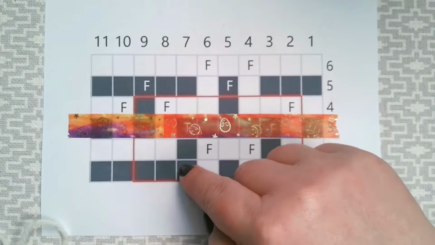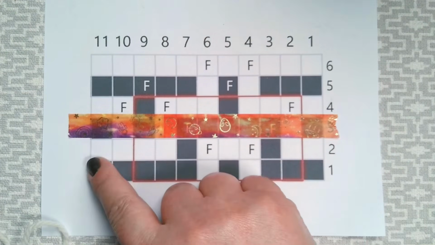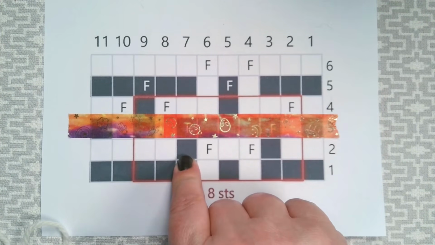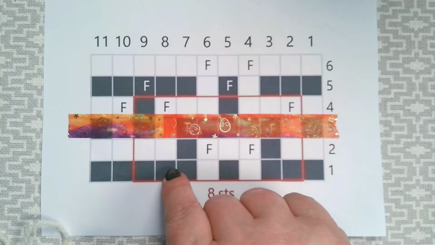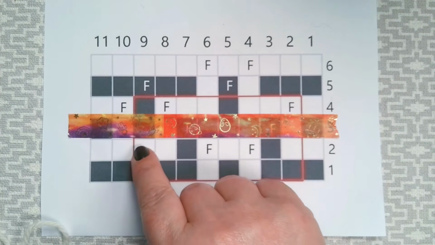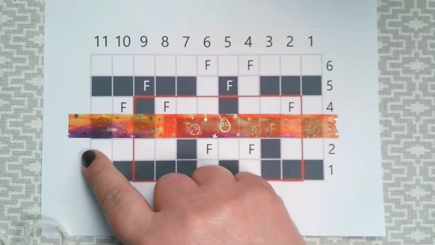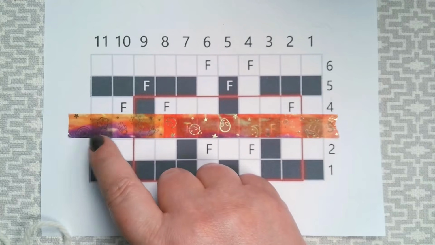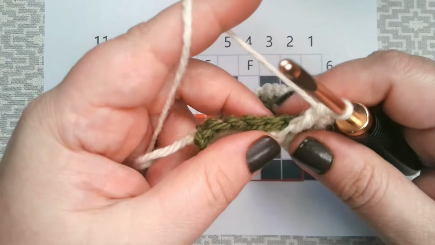See, and now we are going to be at the end of our work, and again we don't see any more boxes marked F, which means we're going to work a double crochet or US single crochet into the back loop of the next 4 stitches, making sure that the last stitch, the selvage stitch, is worked into the full legs of the stitch.